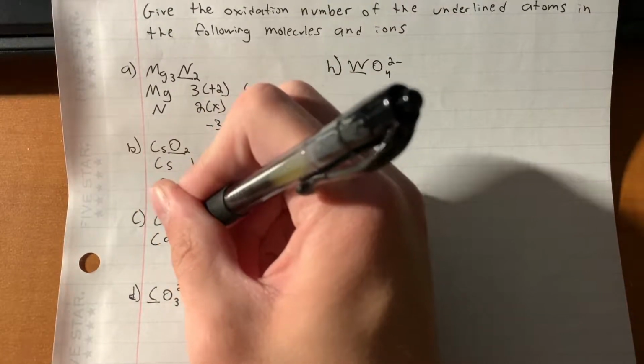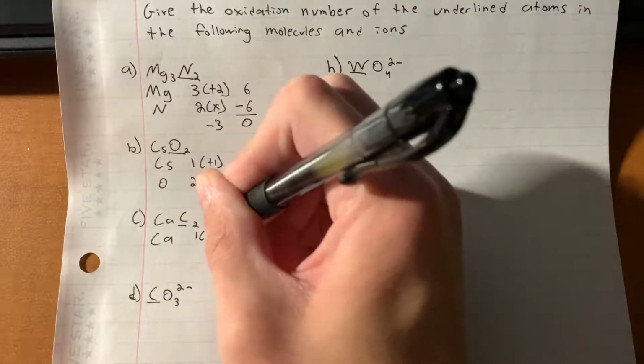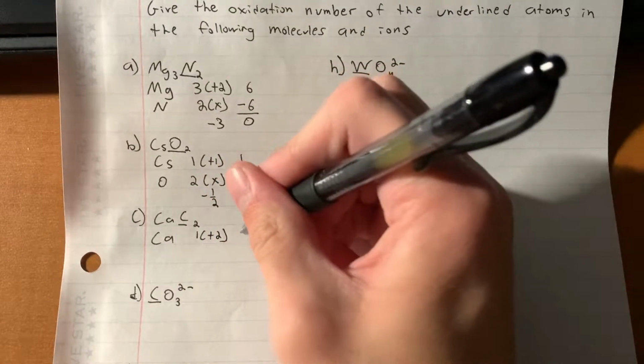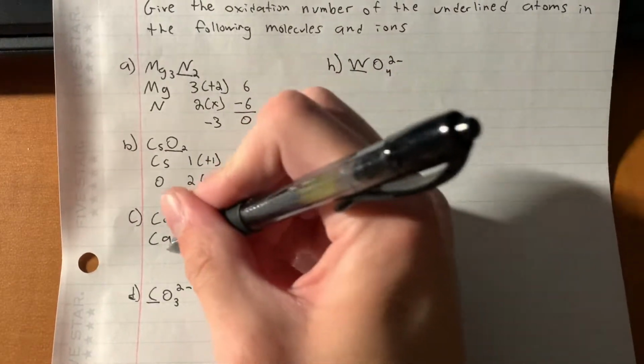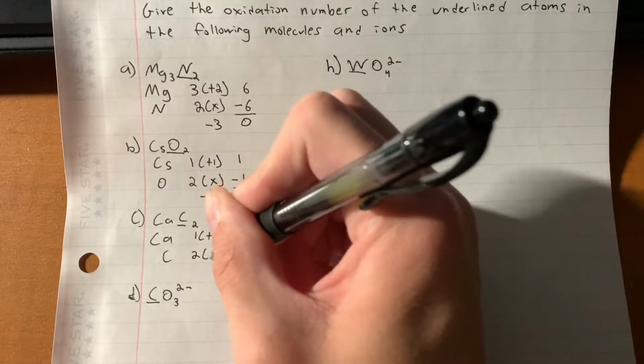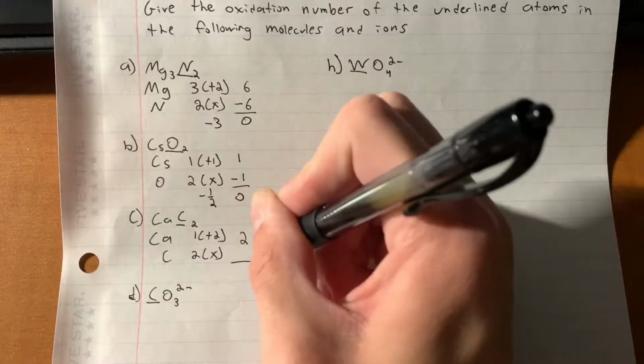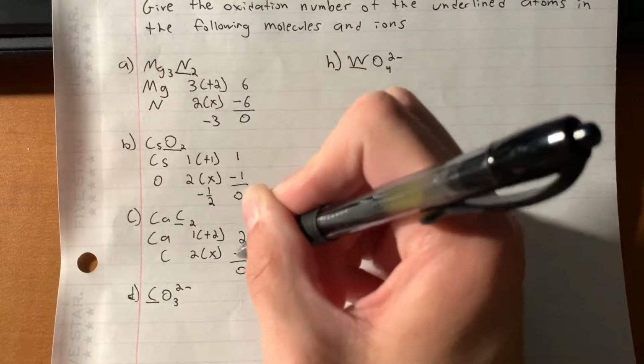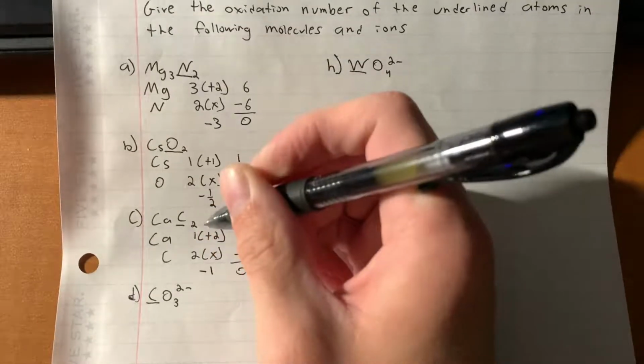CaC2, there is 1 Ca and its number is +2, so that's just 2. And there are 2 carbon. The net again has to be 0, so that means carbon is -1.